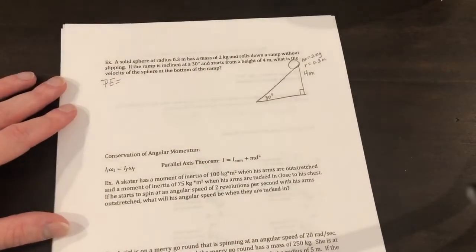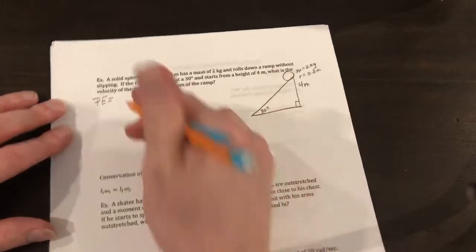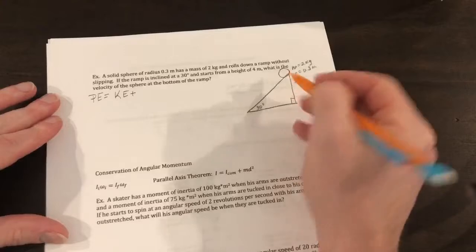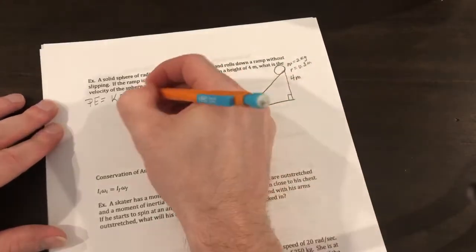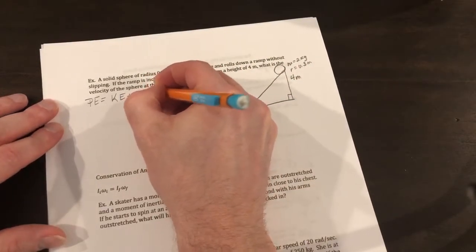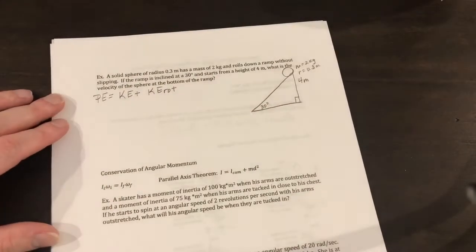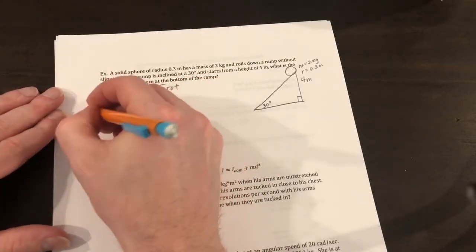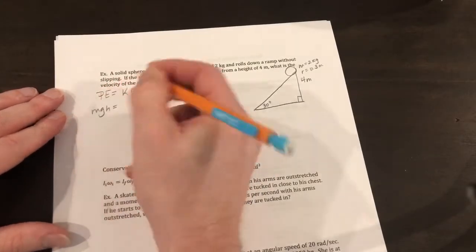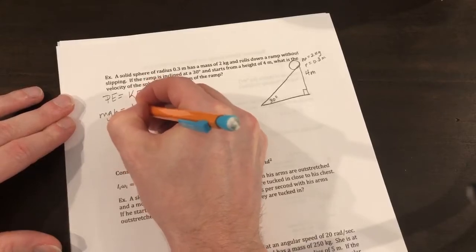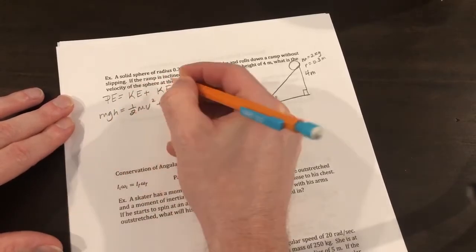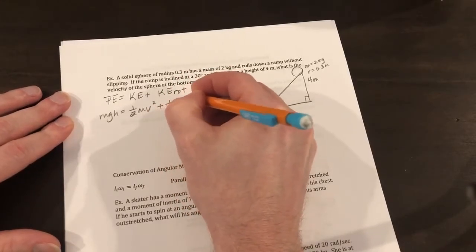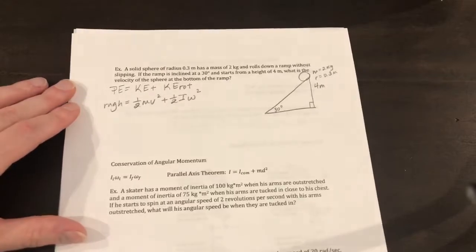As it rolls down the ramp, at the bottom it's going to have linear kinetic energy, and since it's rolling, rotational kinetic energy too. So we're going to add that element in. Potential energy is mgh, kinetic energy is 1/2 mv squared, and rotational kinetic energy is 1/2 I omega squared. It's always like that.